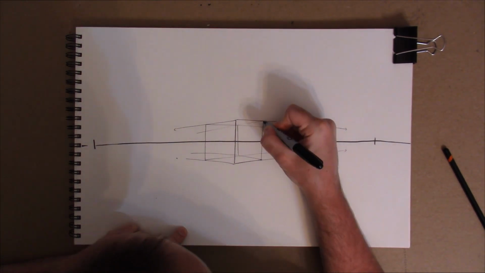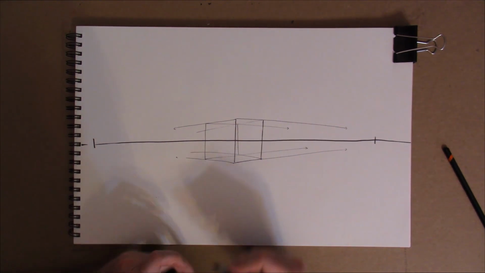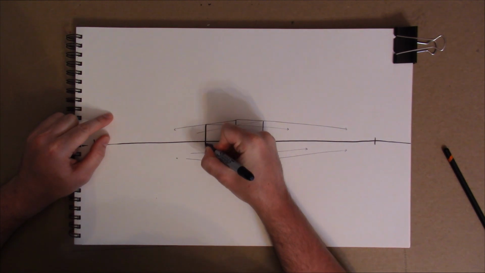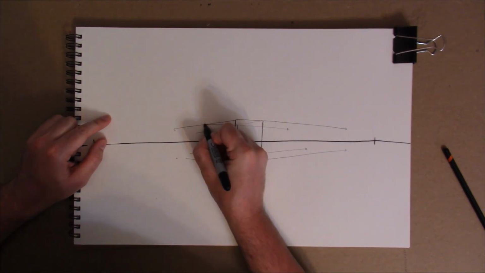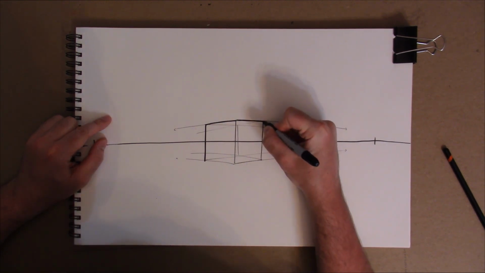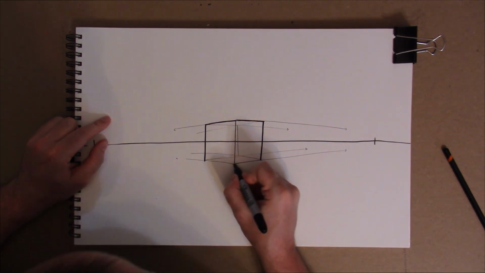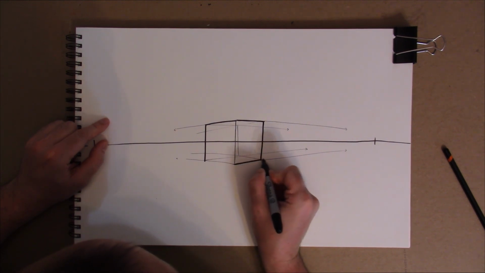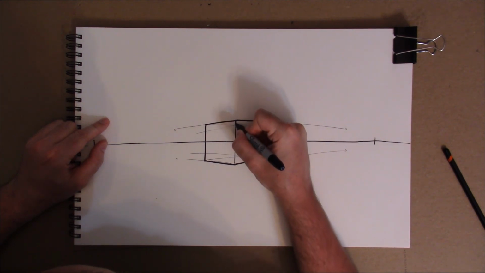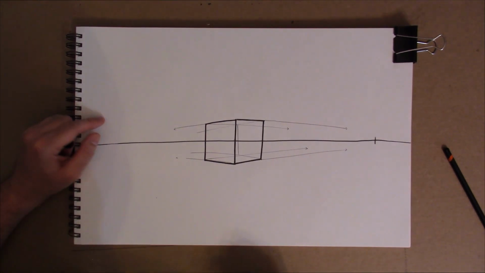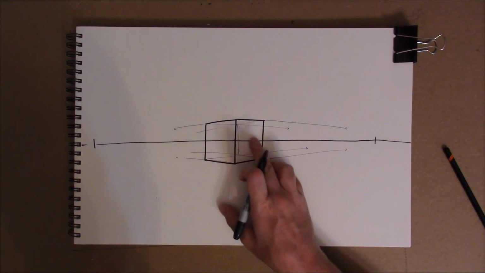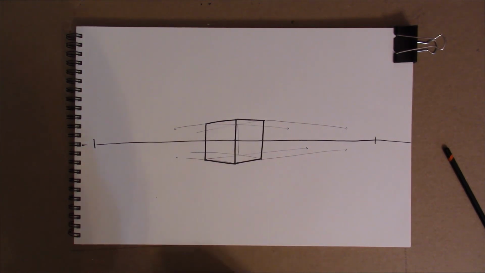Alright, so when the box is on the horizon line, you see neither the top nor the bottom plane, which can be a little bit confusing to your viewers. So when I do drawings and there's a lot of forms on the horizon line, I make sure there's a light source to help explain it. So we got our two front planes, one back plane, two back plane, top plane, bottom plane.